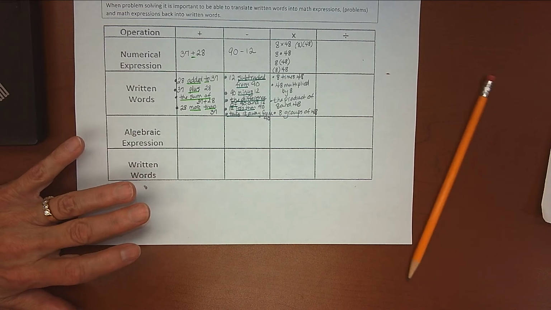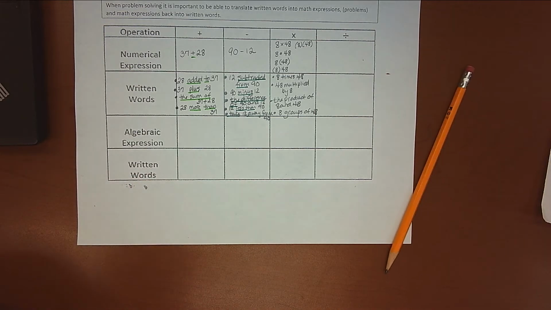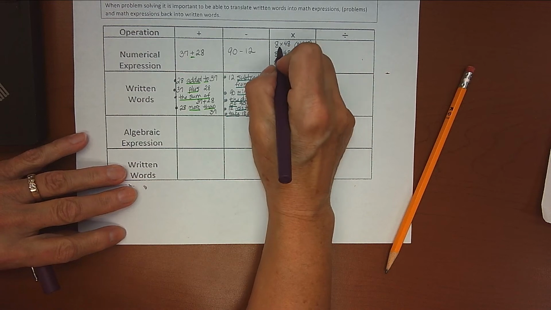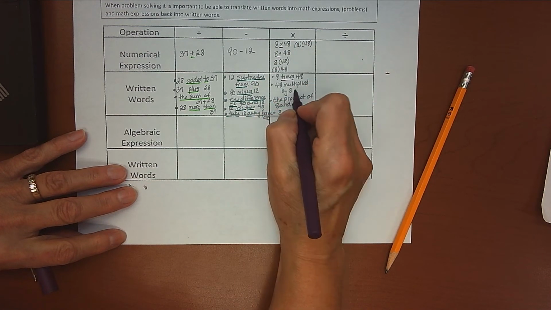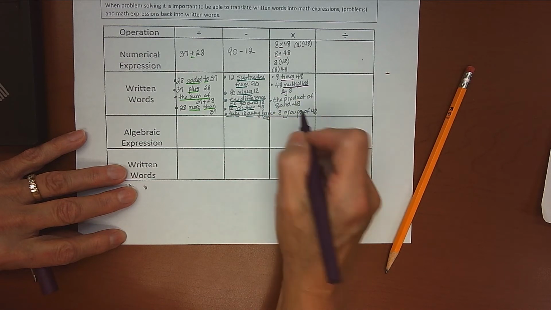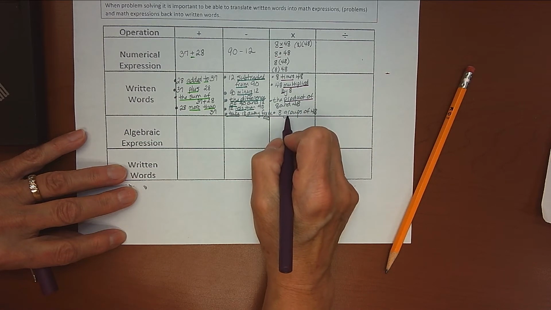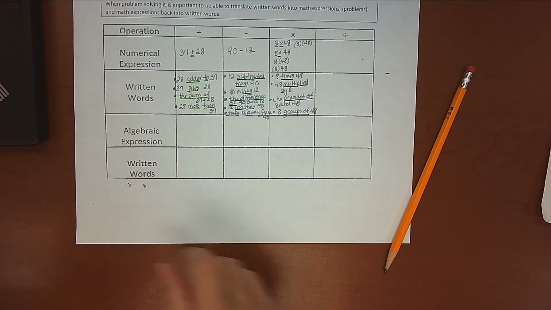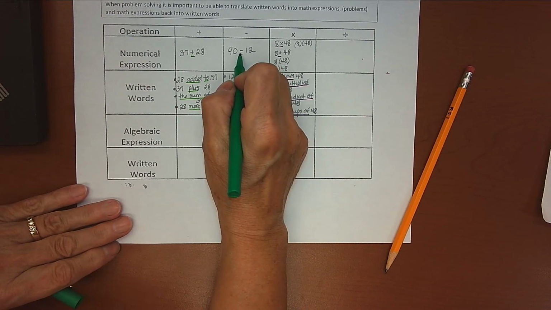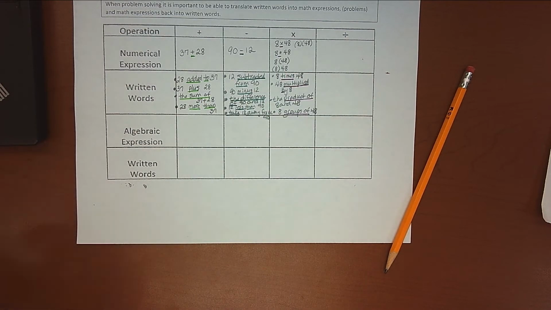All right, so words that are going to mean multiplication would be times, multiplied by, product of, groups of. Okay. Go back over here and color code my minus sign.